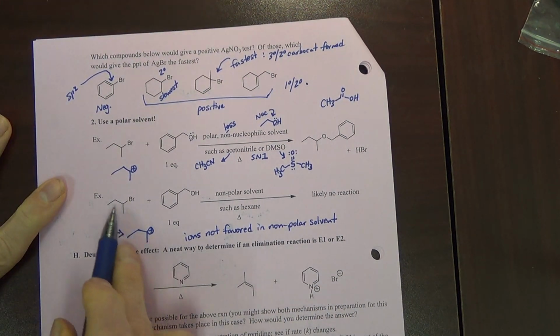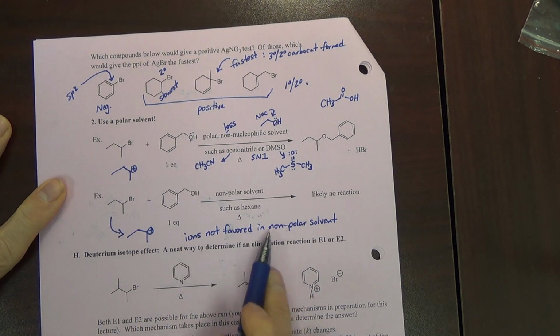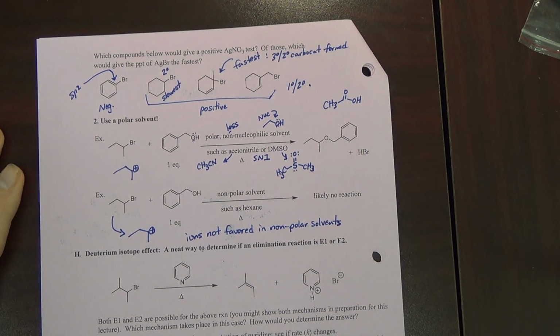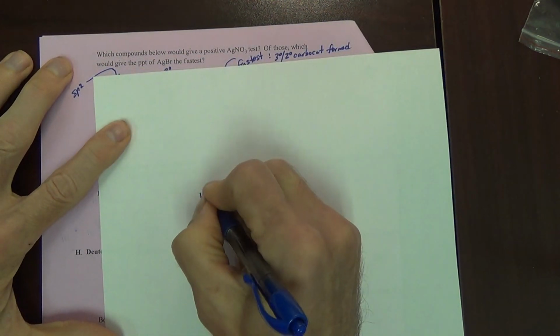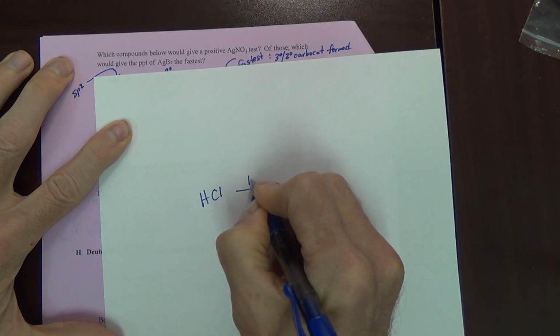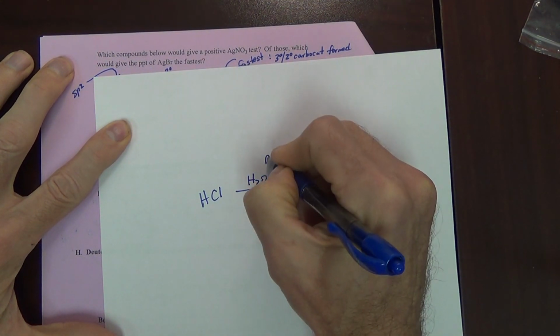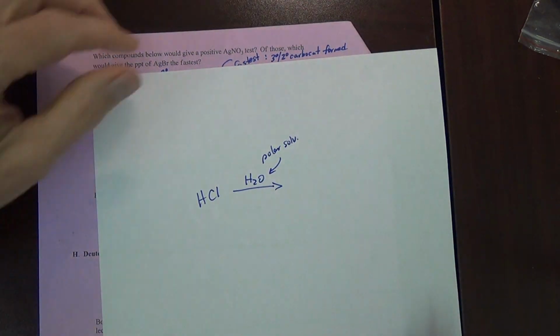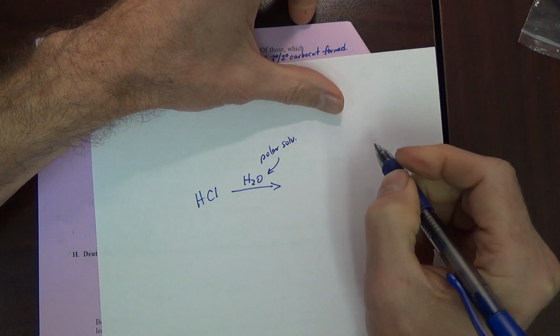But ionization is not favored in nonpolar solvents. In Gen Chem, you learned that if you put HCl in water, a polar solvent, you are going to get ionization.